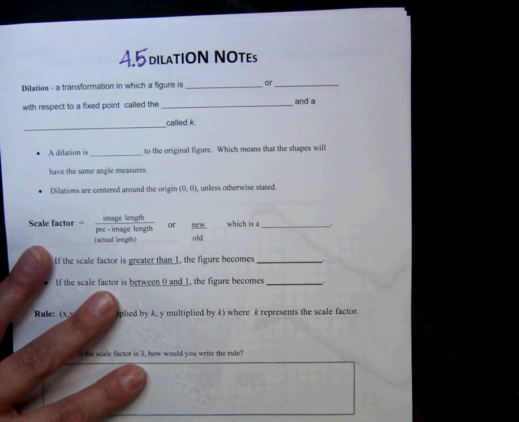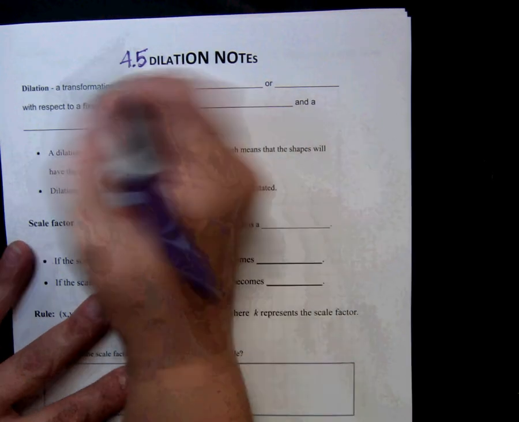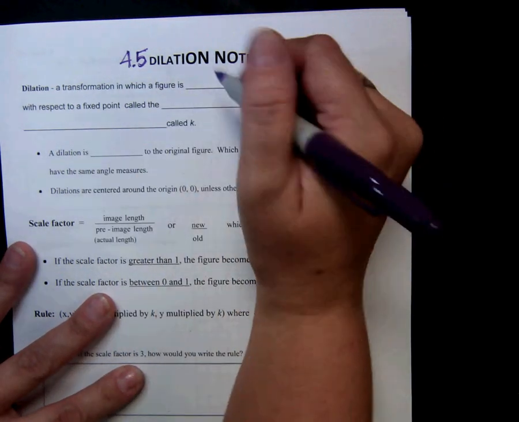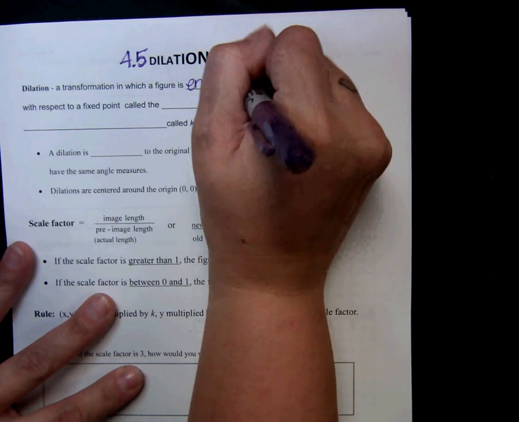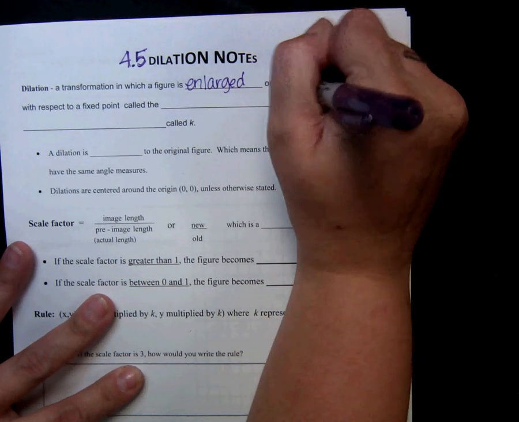A dilation is a transformation in which a figure is enlarged or reduced.